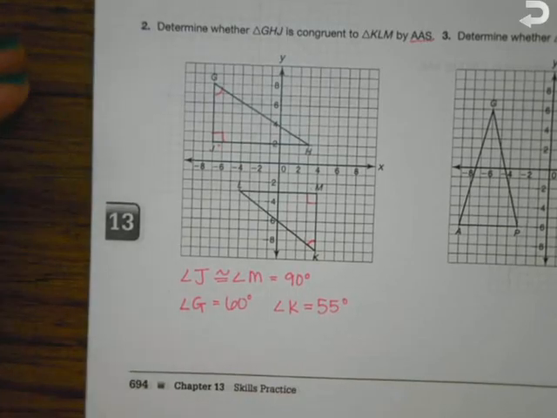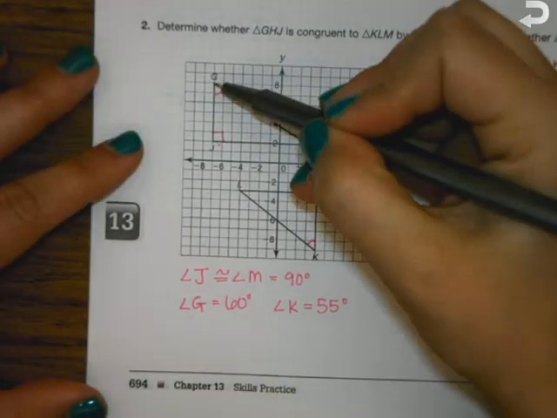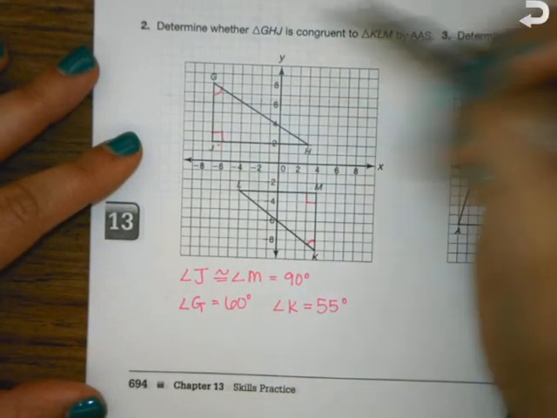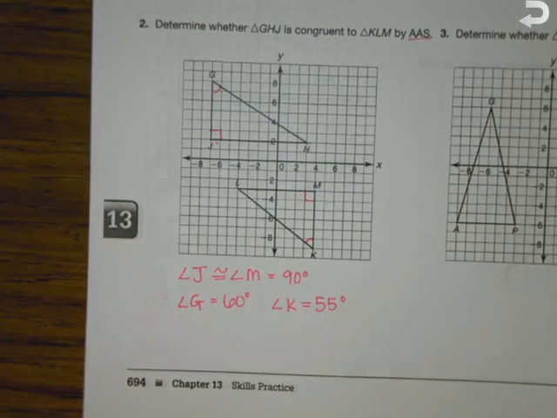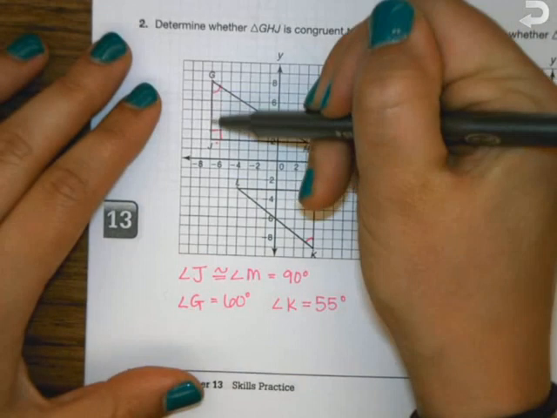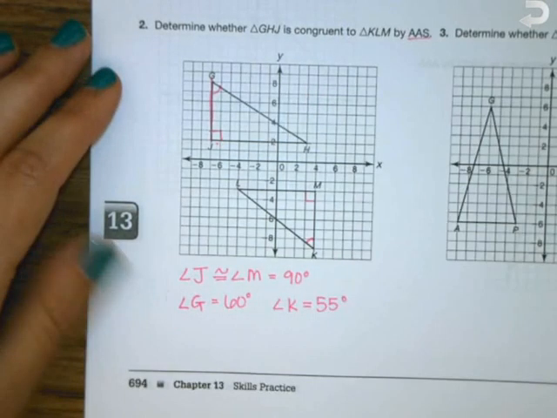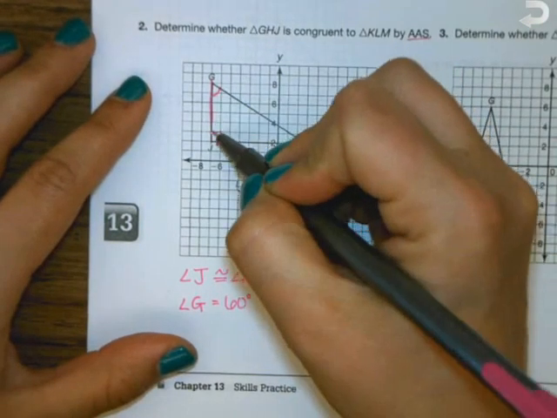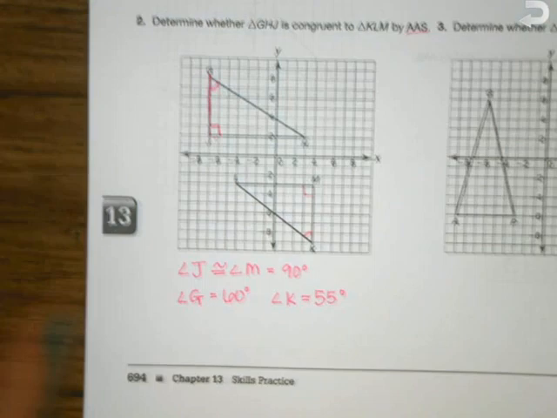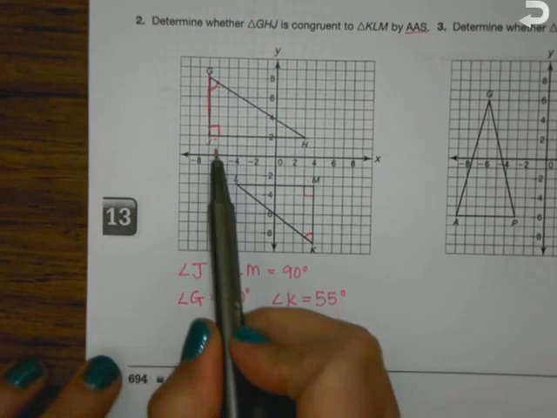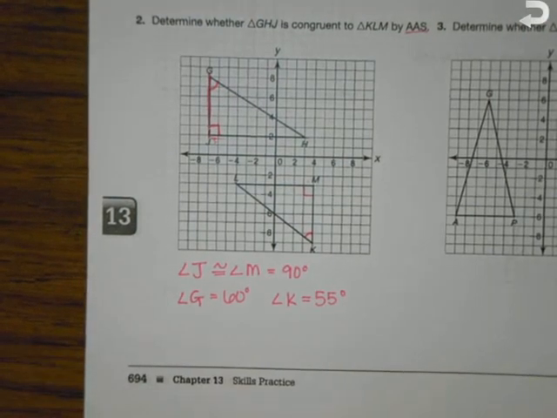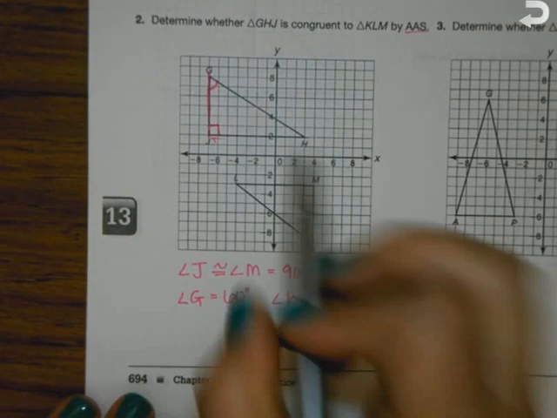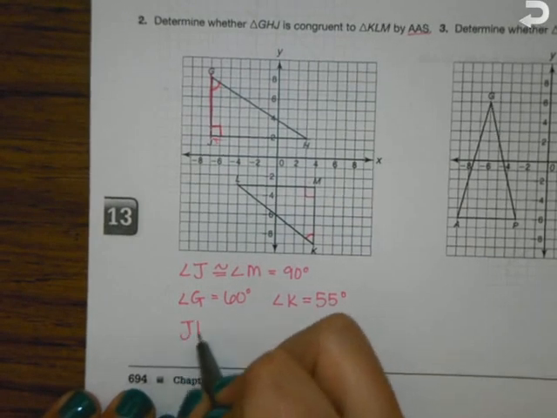GJ is the included side, so let's not use that one. So let's use JH, because we're not doing angle, side, angle. So JH is 10. And what side corresponds to JH? LM. And what is LM? 8. So are the two triangles congruent? No. So right, not congruent.